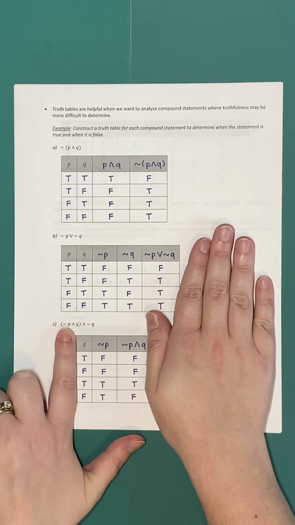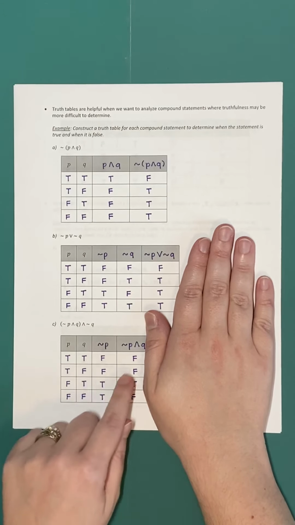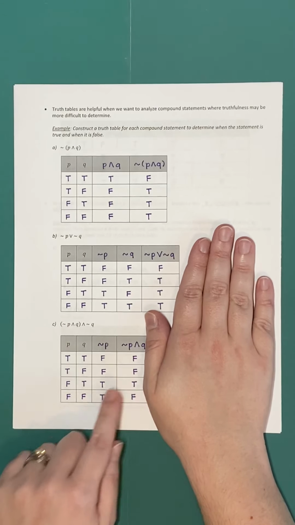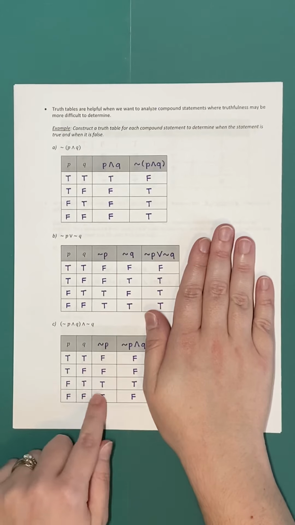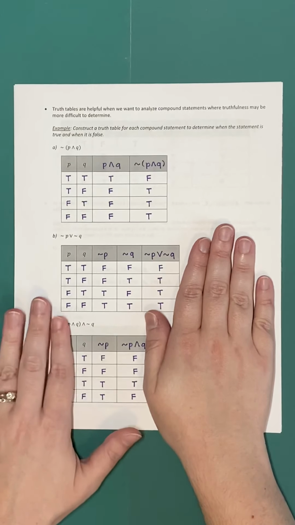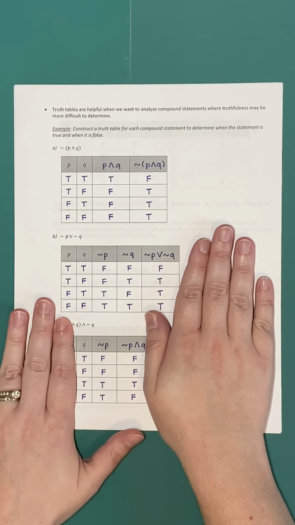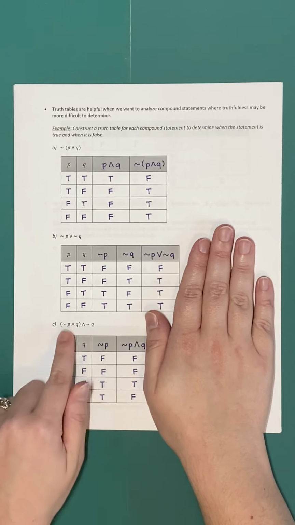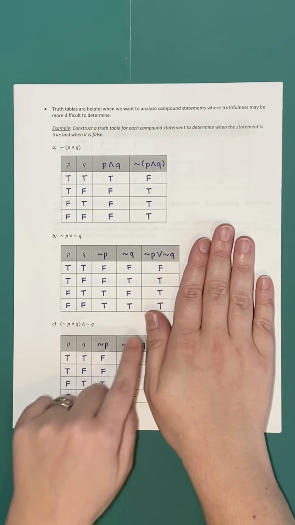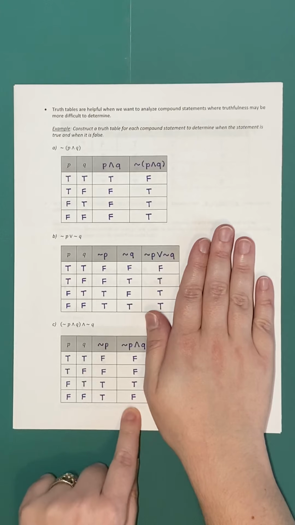So remember, conjunction is only true when both of the statements being combined are true. If either of them is false, the result is false. So true false results in false. False false is false. True true is true. False true is going to be false. Okay, so this now covers our parentheses. That represents everything in parentheses.